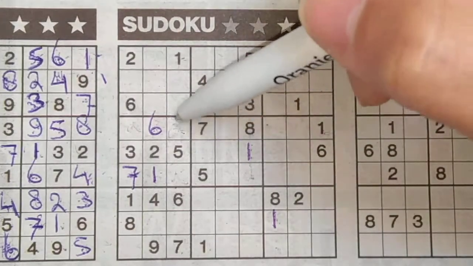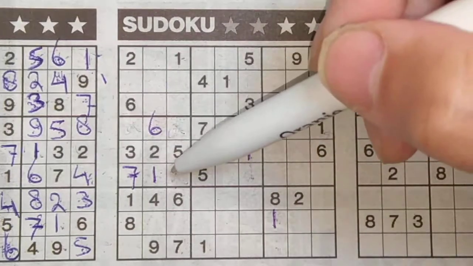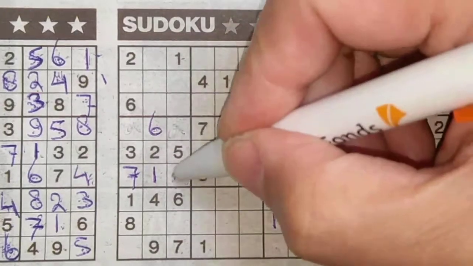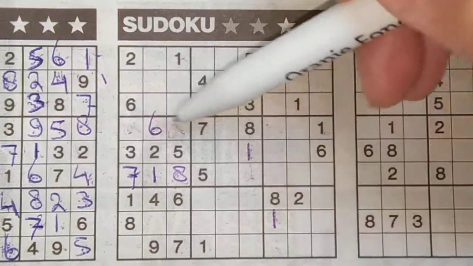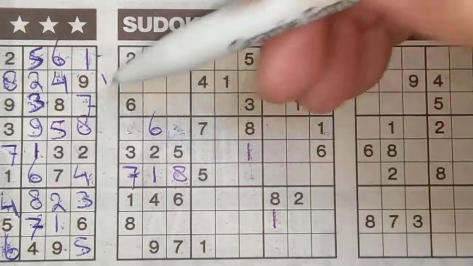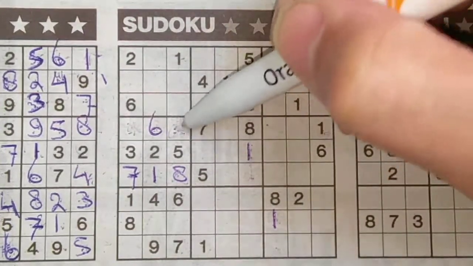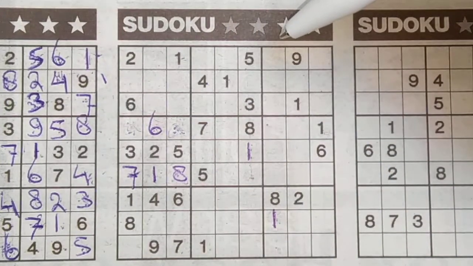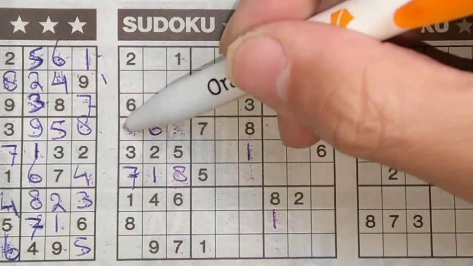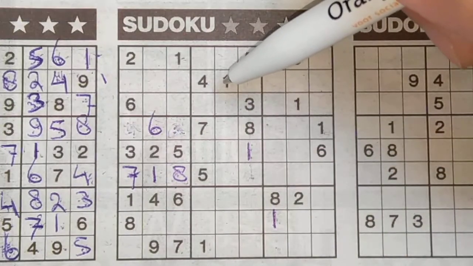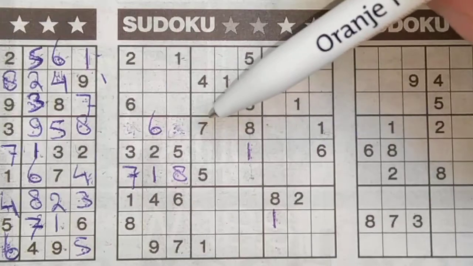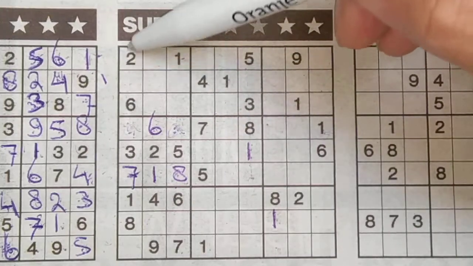I see the 8 here, no 8 in these 2 boxes. 1 box left for the 8, so it should be this one. The 4 and the 9 are missing as a pair. I cannot fill this yet. Need to wait for more information. 4 and the 9.